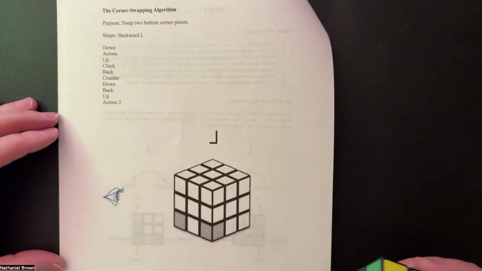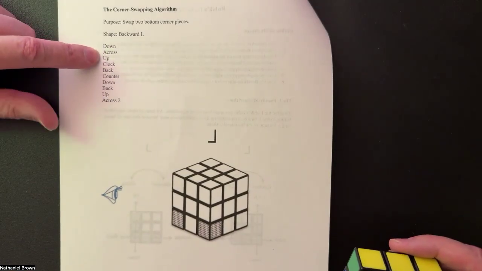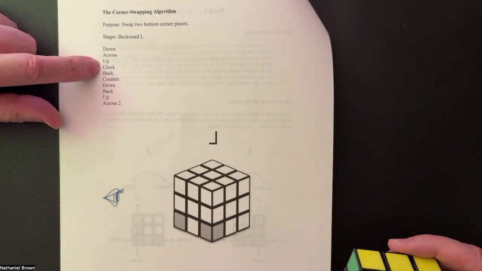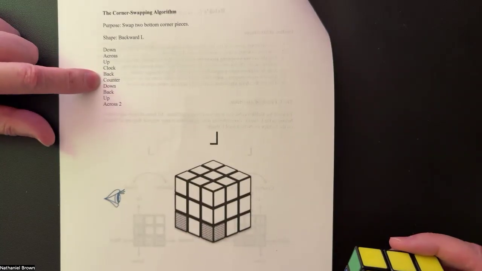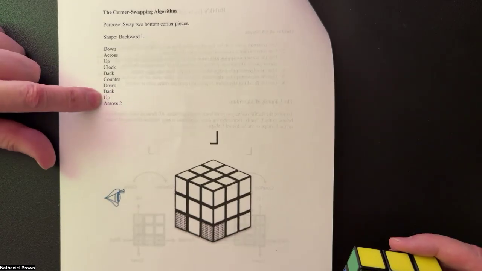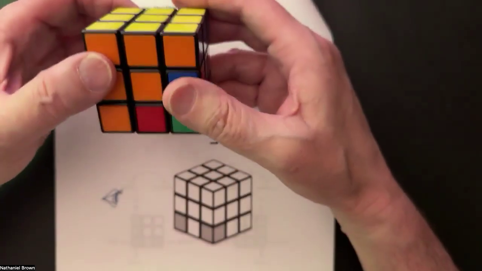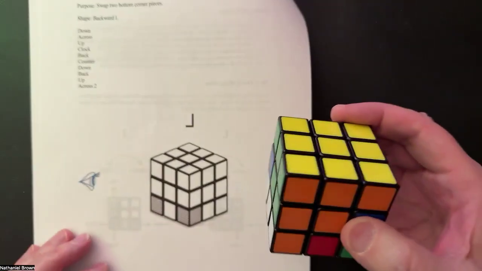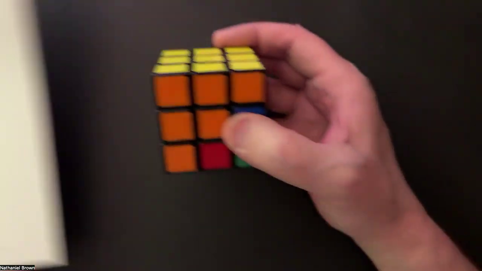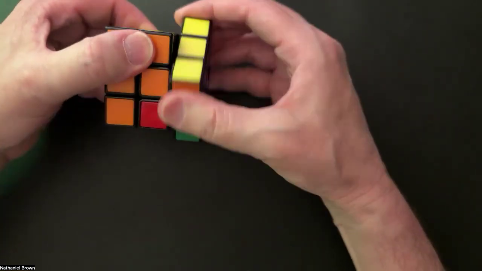So what does the algorithm say? The algorithm says down, across, up, clock, back, counter, down, back, up, across, twice. All right, so I'm going to do that. Okay, I'm going to put this to the side just so we can have a clear view. Okay, here we go. Ready? Down.